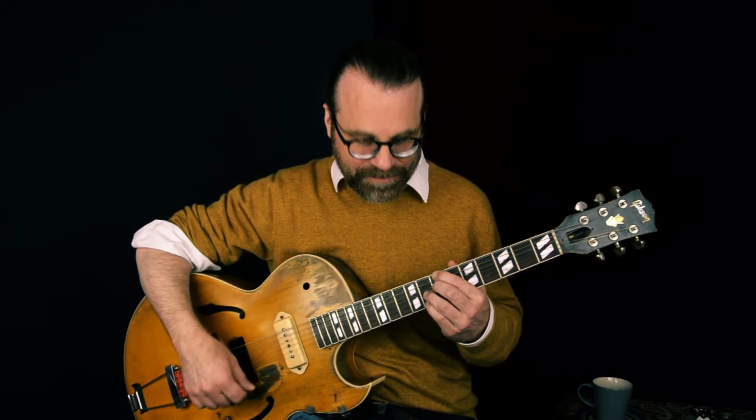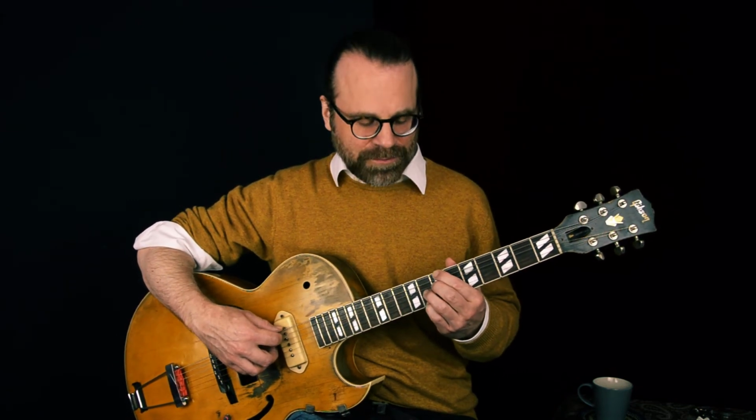Suddenly the C comes in, and if you have a flat 9 on a dominant seventh chord, it really suggests, hey, I want to resolve to a minor chord. It really wants to go there. So actually this gives us information here that we are dealing with a dominant chord which wants to go to minor.